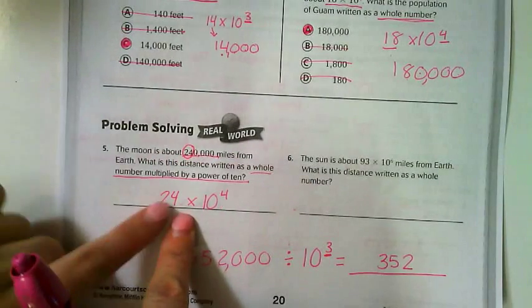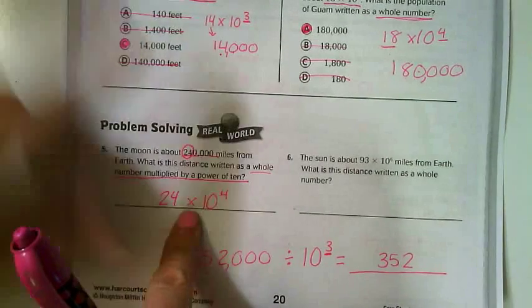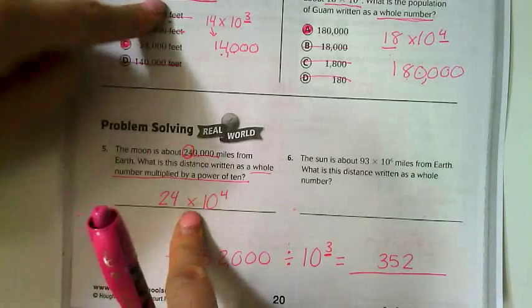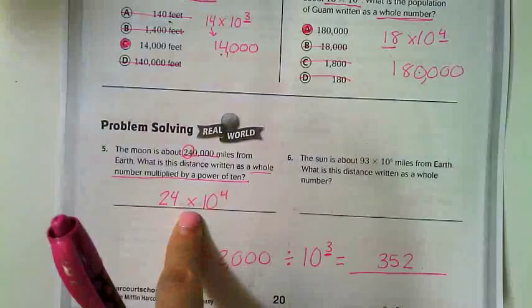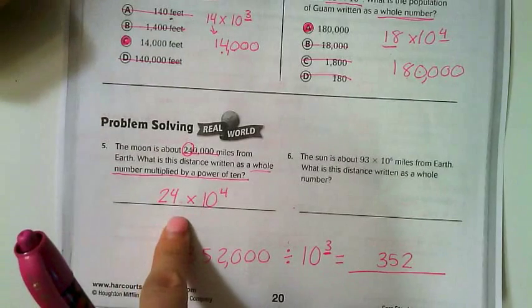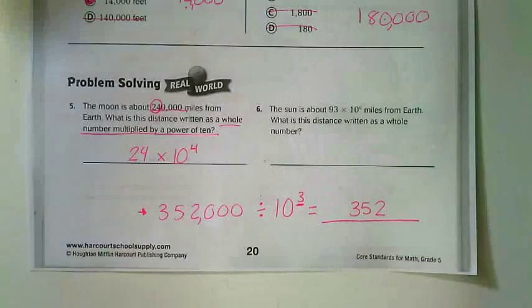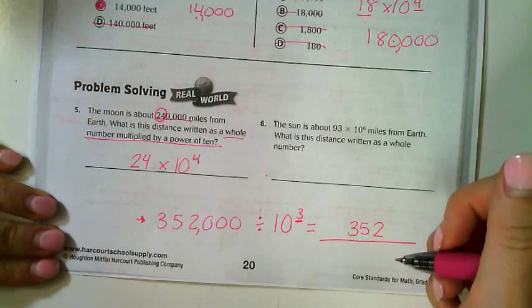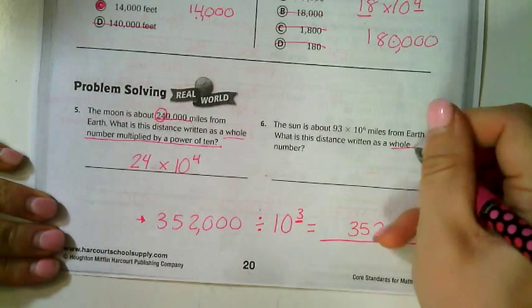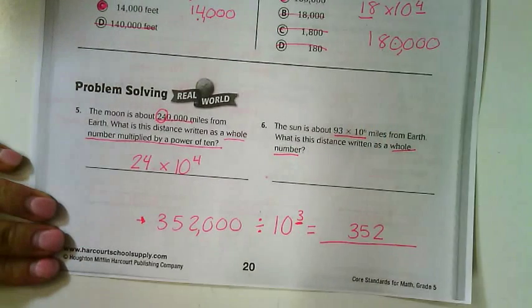I know that this is right because this looks very similar to what I saw up here when they talked about a whole number multiplied by a power of 10. All right. Oops, you can't even see up there. All right, number 6. The sun is about 93 times 10 to the 6th miles from Earth. Whew. What is this distance written as a whole number? I'm writing it as a whole number. Here's my information.